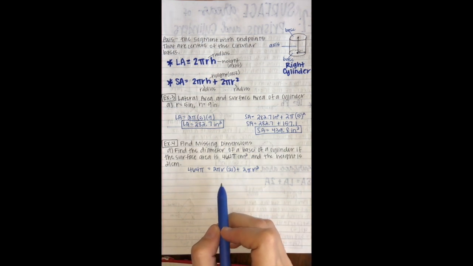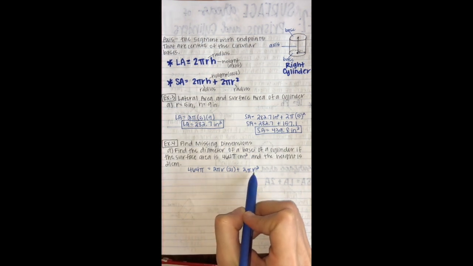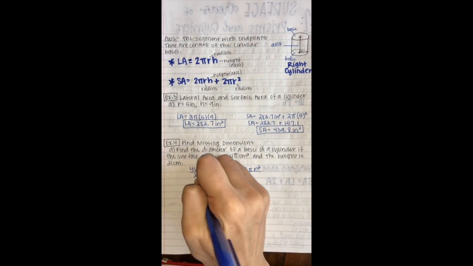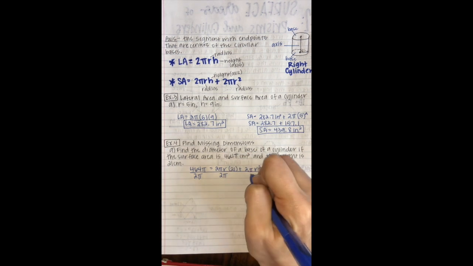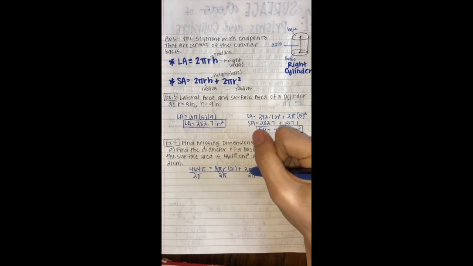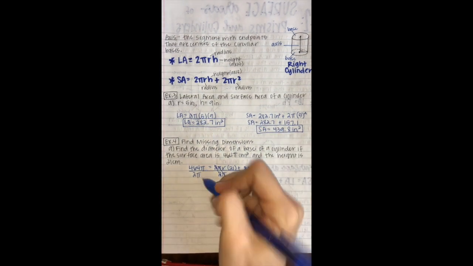So let's see, both of these have 2 pi. So let's just divide everything by 2 pi. That's what they have in common. I can't just pick something that they don't have. So 2 pi, 2 pi. And if I divided, those pi's would cancel.